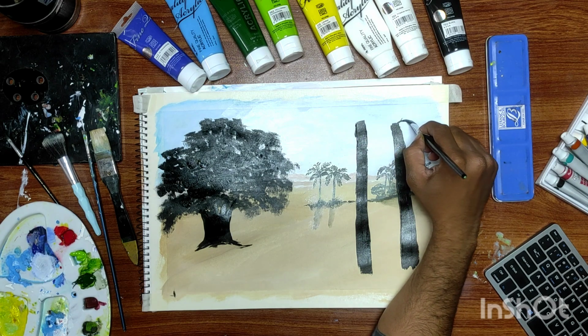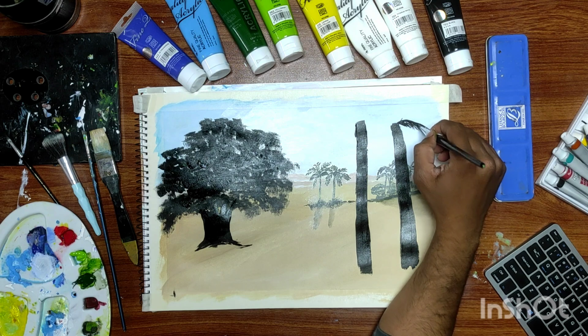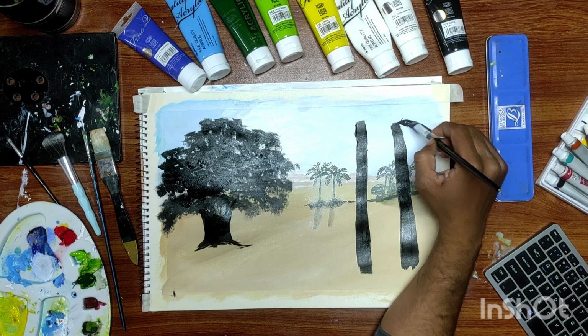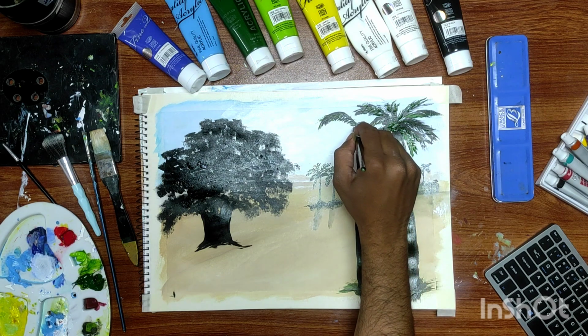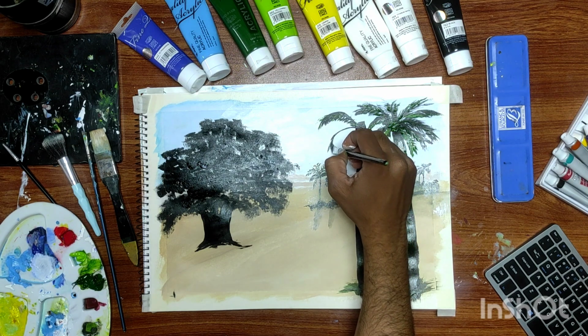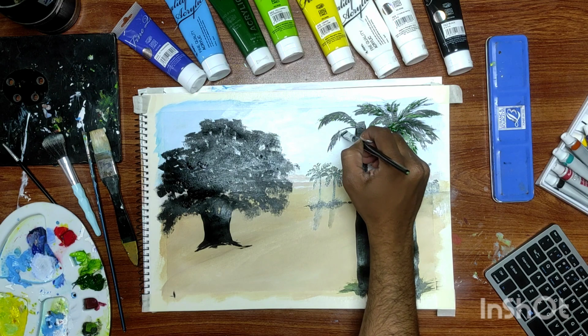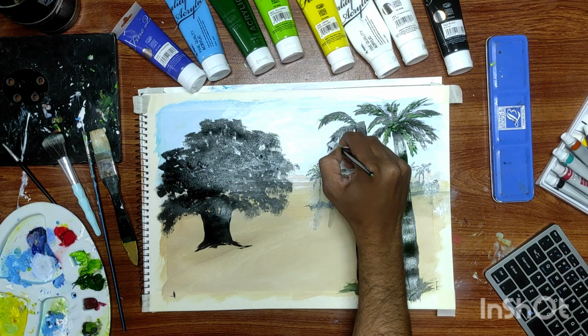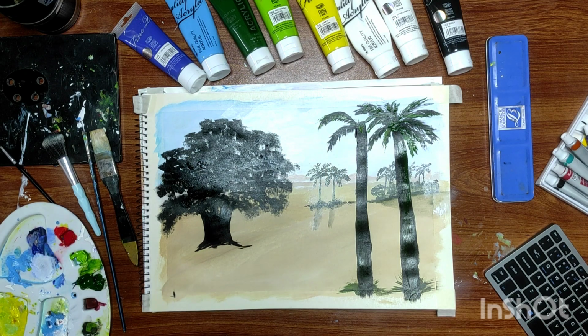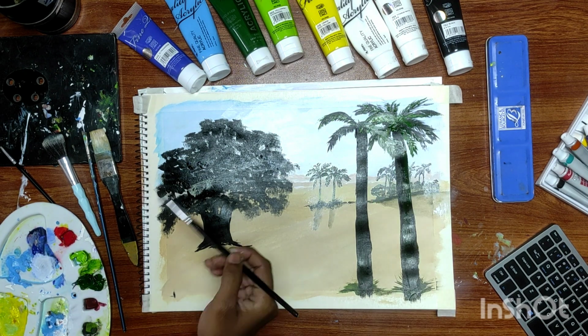To complete the foreground we added two prominent date trees. These trees show the richness and the beauty of life in the desert, and let the greens pop and stand bold together. The frame of the scene looks so beautiful because I painted it very gently.